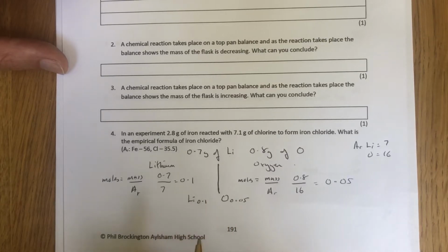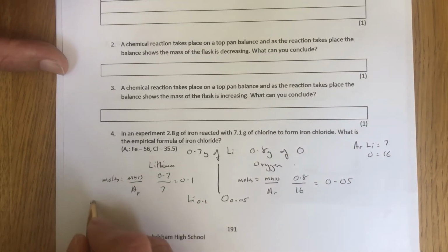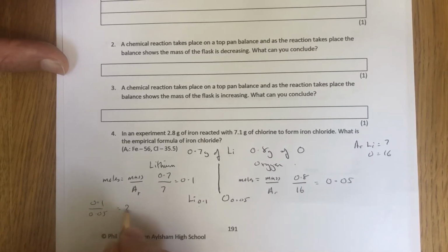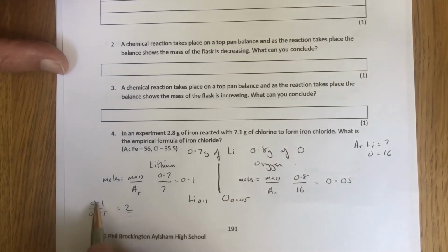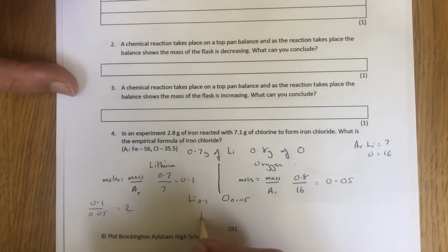Final question: how many times bigger? If you can't see how many times bigger it is, take the big number, which happens to be the lithium, and divide it by the little number, 0.05, and the answer is 2. That tells you how many times bigger it is. Sometimes these numbers are difficult and you can't see it, so take the big number and divide it by the little number. So our formula is Li2O.